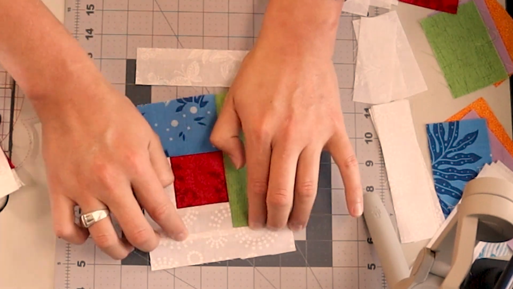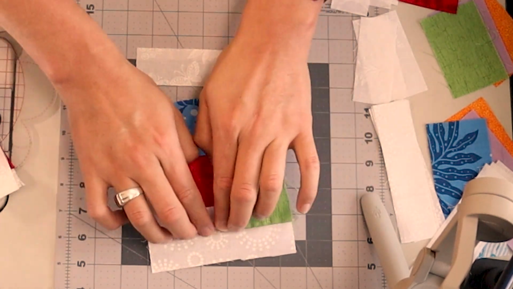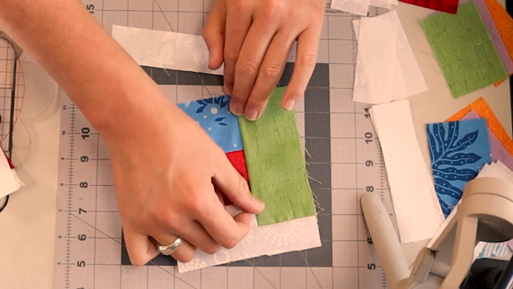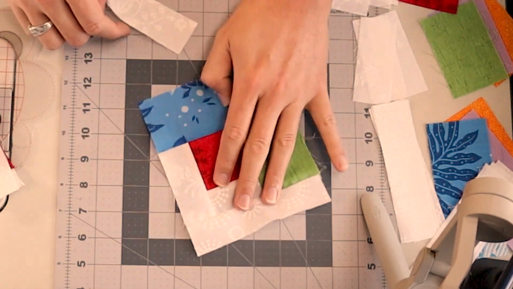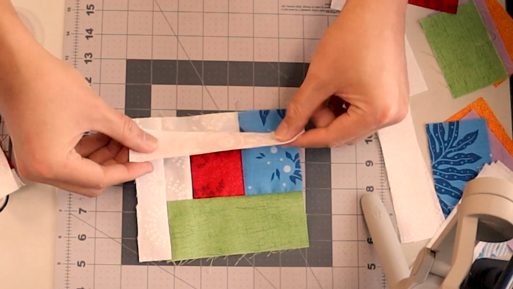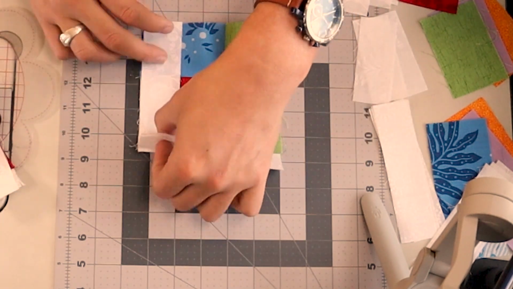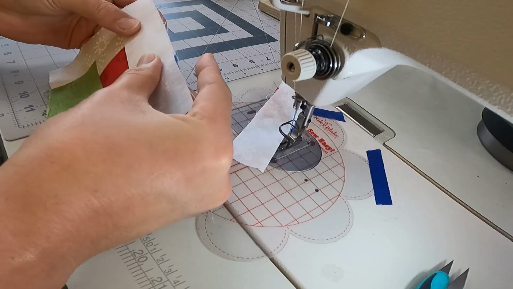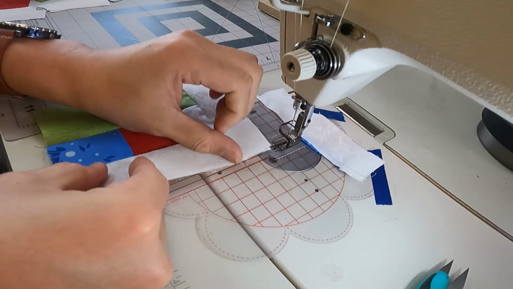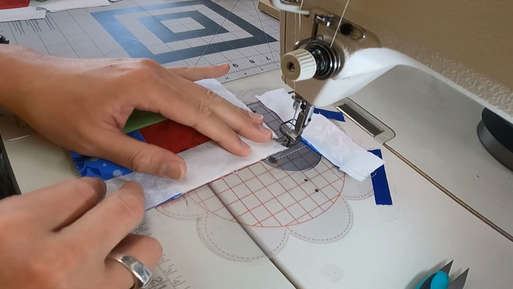And finger press that back. And final piece goes here, which I can sew.